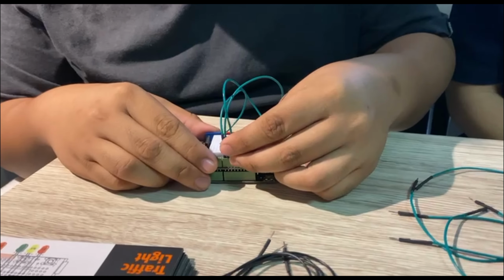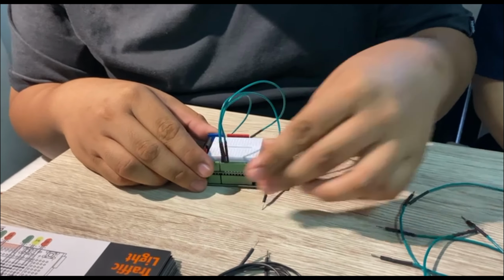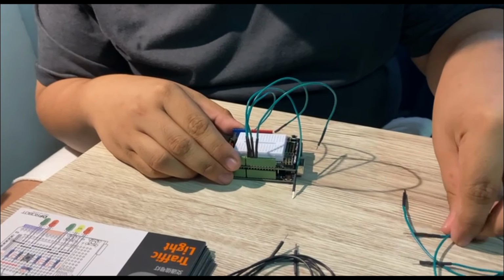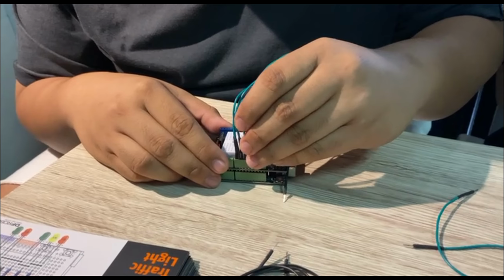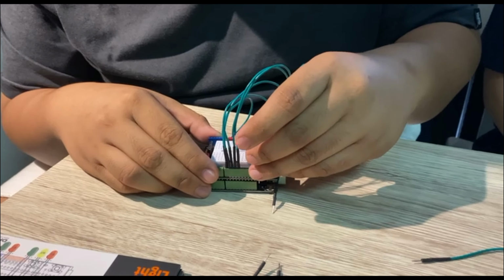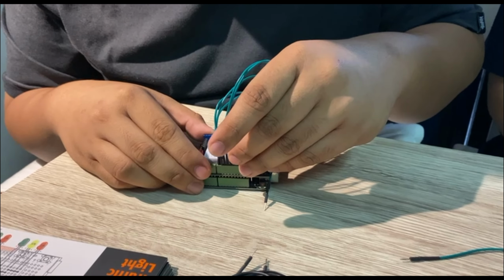First, insert the LEDs. Place the red LED on the breadboard. Place the yellow LED next to the red one. Place the green LED next to the yellow one. Place extra LED 1 and extra LED 2 somewhere separate.